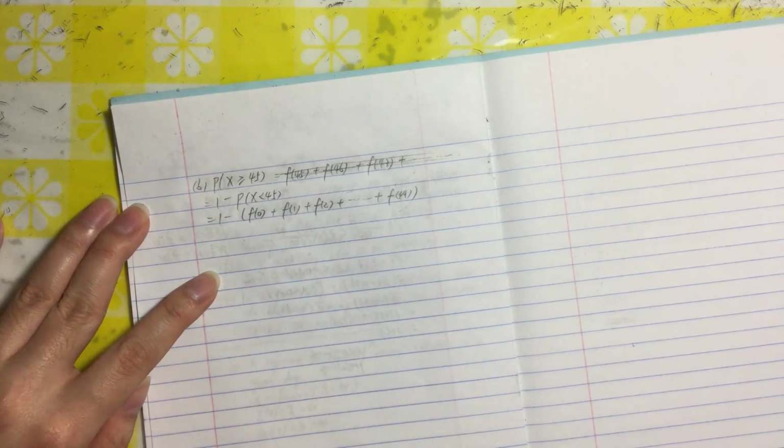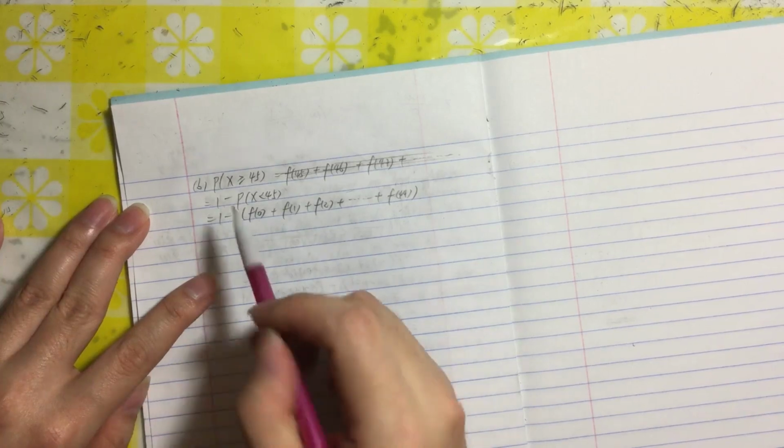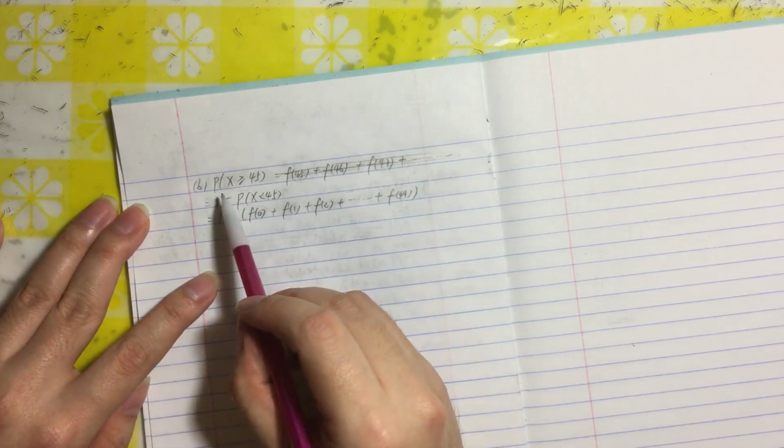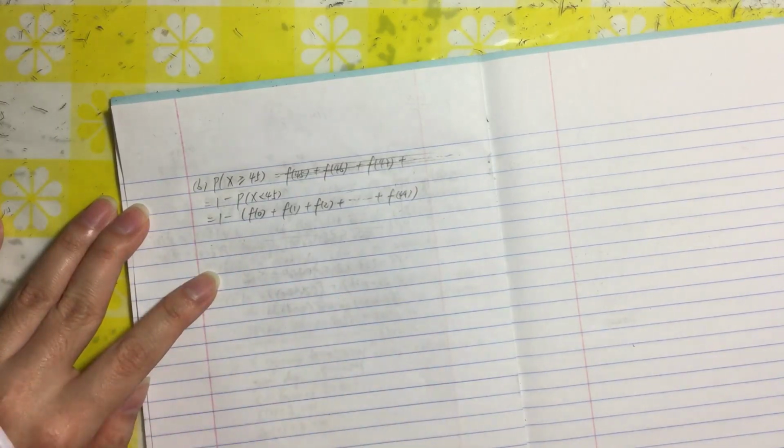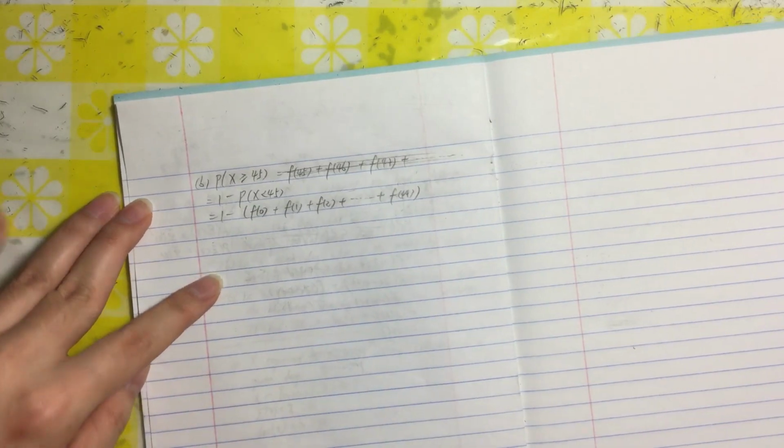In order to make the problem a little easier, we can try to use normal approximation. Here, X is a Poisson random variable with lambda equal to 40. We know that if lambda is more than 20, normal approximation will be a good approximation. So let's use normal approximation.